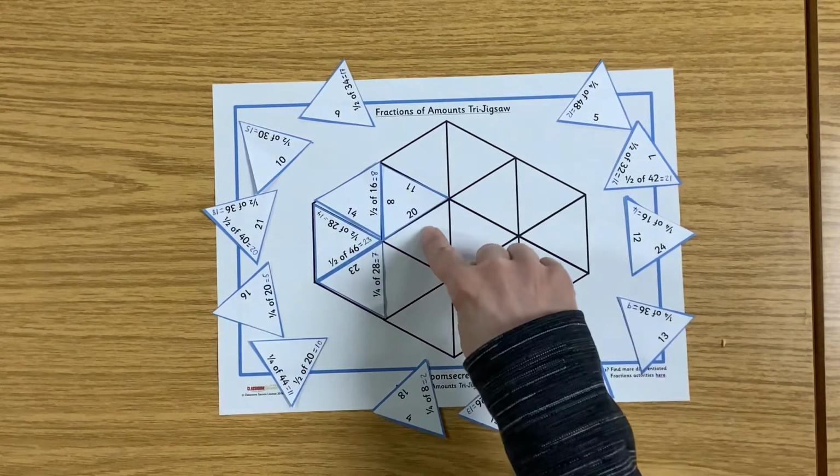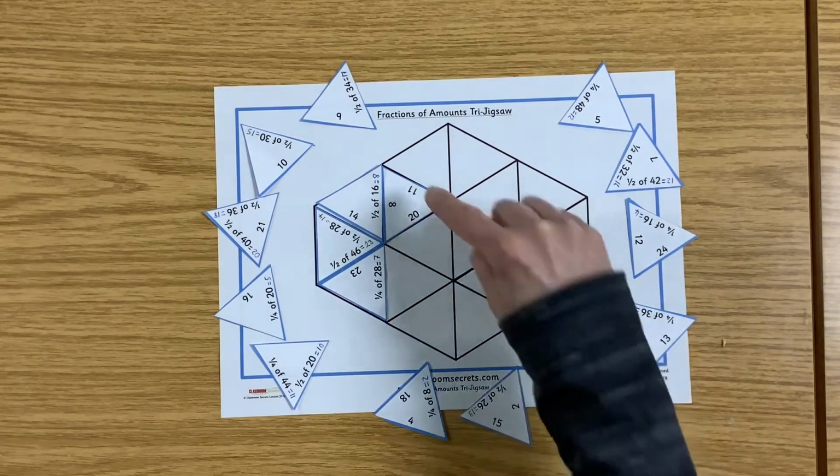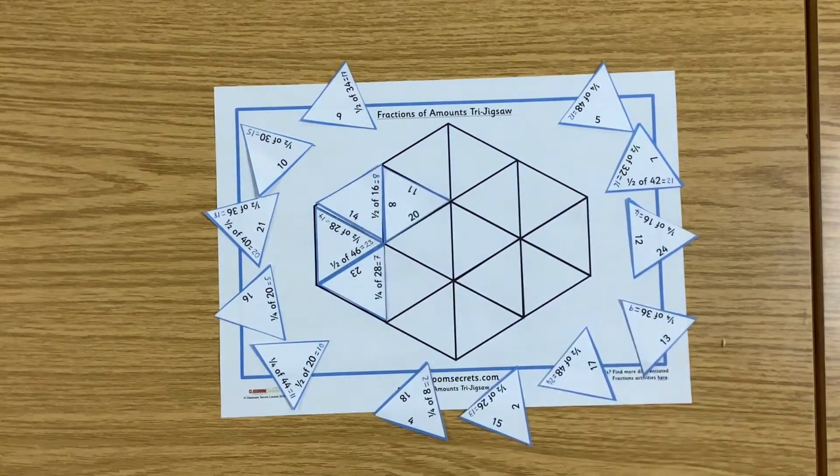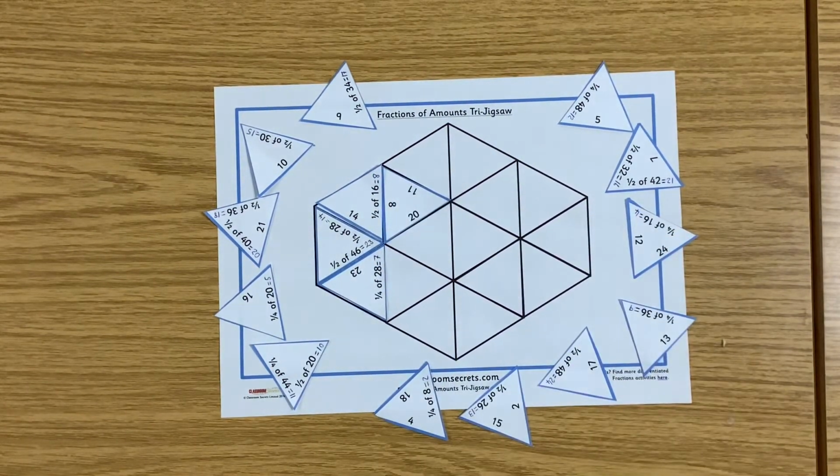If I wanted to know which triangle is going to go here, I'm looking for a sum with the answer 20. I'm looking for a sum with the answer 11, and so on. So what you're trying to do today, P6, with your tri-jigsaw is work out the answers to your questions first of all, then cut up your triangles, and then once you've cut them up, try to match the questions and the answers, and you're going to end up covering this grid, and there shouldn't be any gaps.